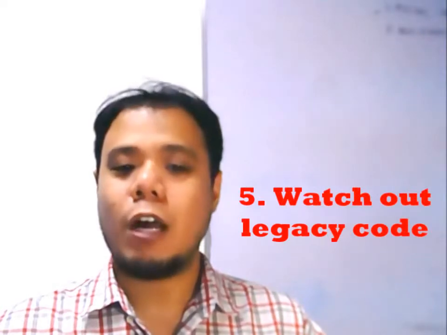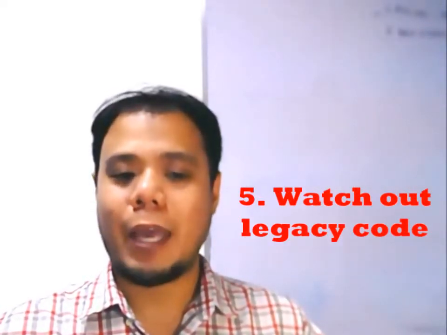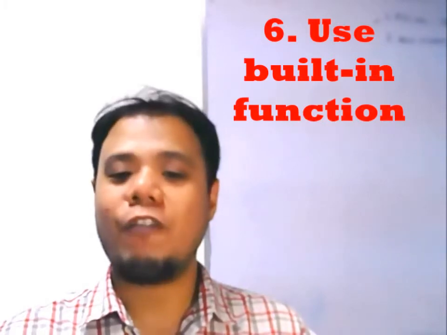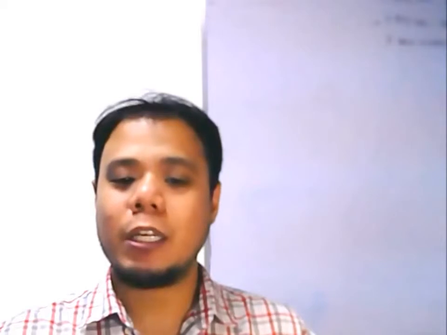You should also watch out for legacy code. You should schedule legacy code cleanup, and it should be considered a security concern. Don't leave old lines of code lying around in your program because they might be providing a backdoor. Using built-in functions in a language or framework is often better than writing your own version. There might be security concerns that were considered in the built-in functions and not in your own version.